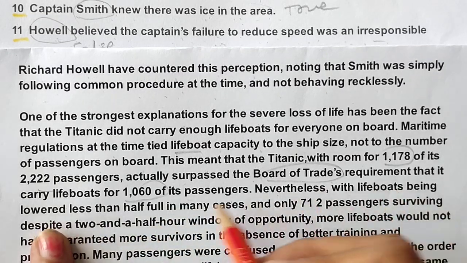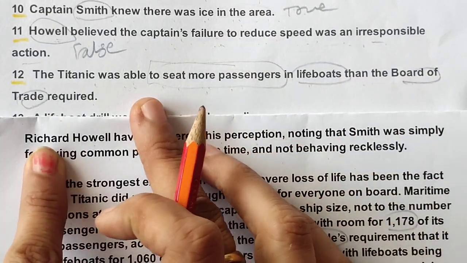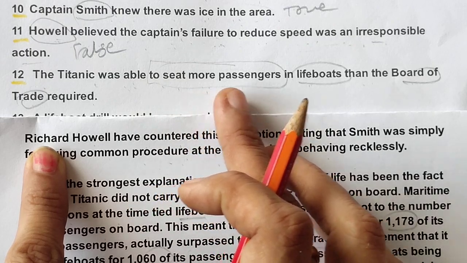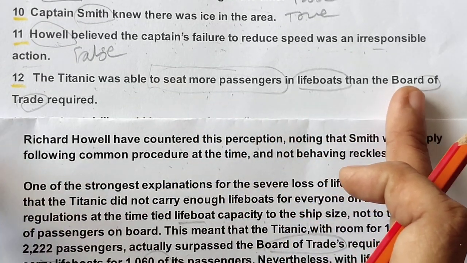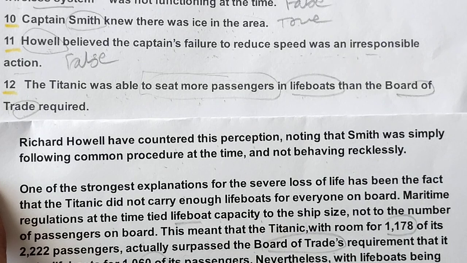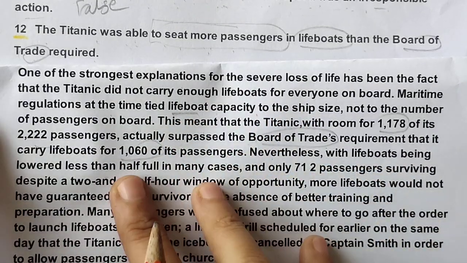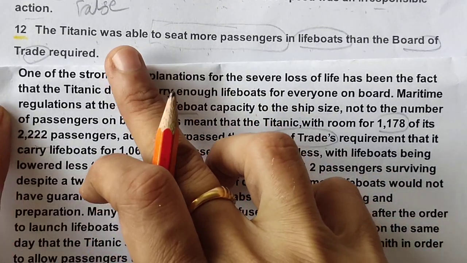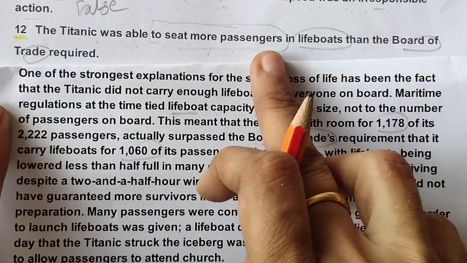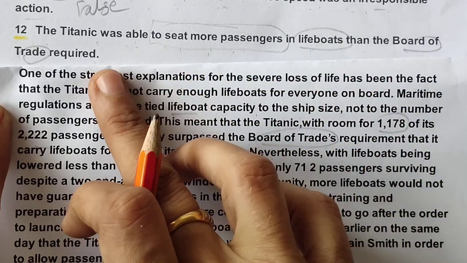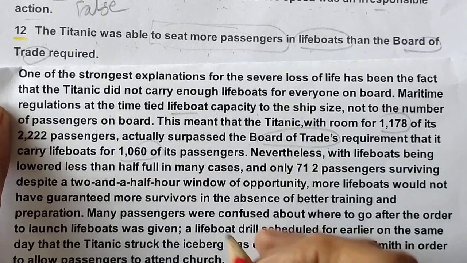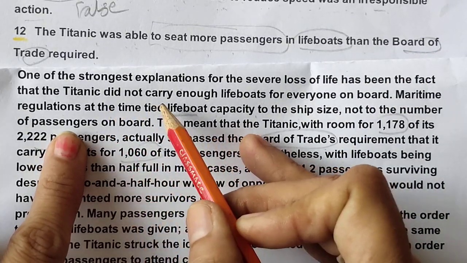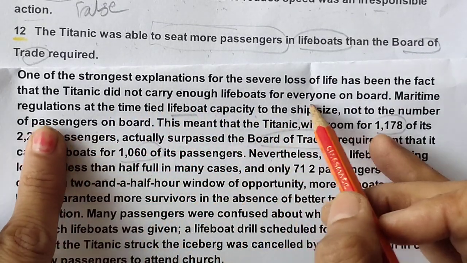Nevertheless, Titanic was able to seat more passengers in lifeboats than the Board of Trade. Now it is easy to see. If the Titanic was able to seat more passengers in lifeboats than the Board of Trade requirements. So here it is said Titanic did not carry enough lifeboats for everyone on board.